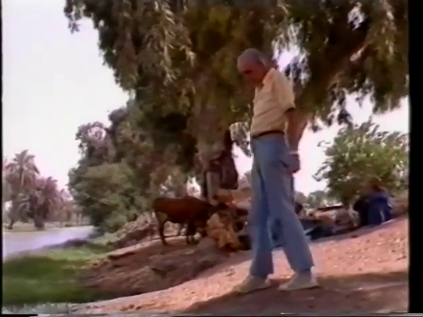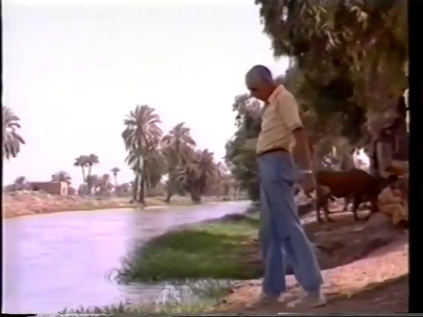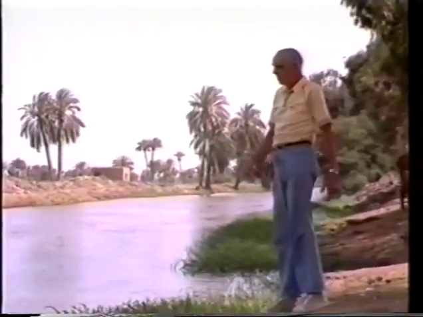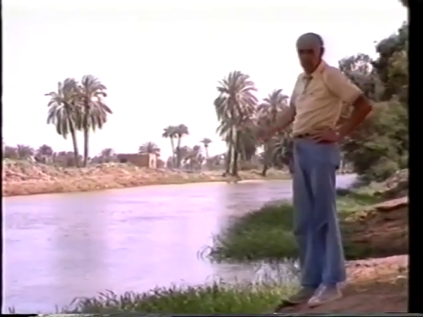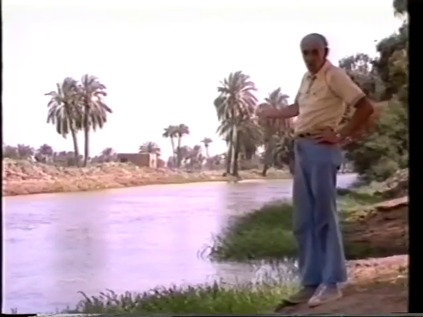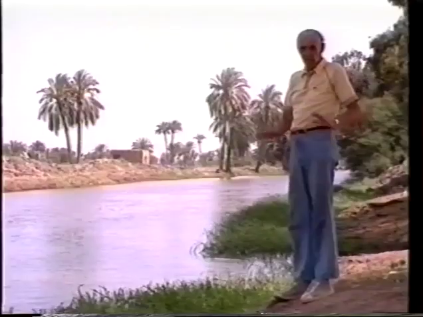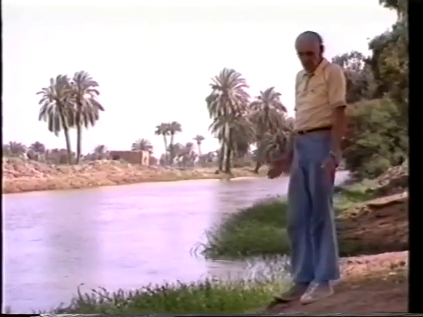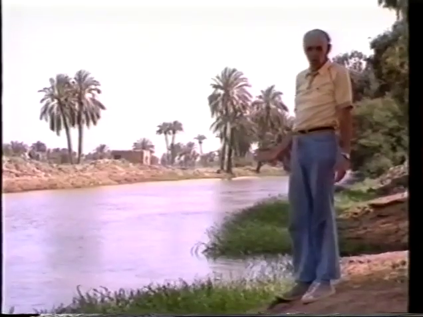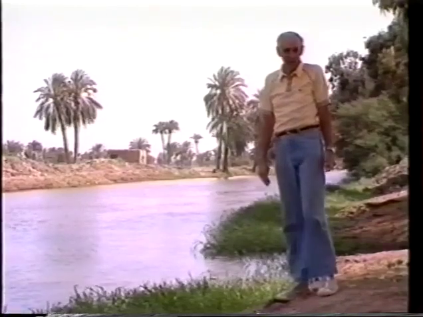Well, here we are in the Fayum, this remarkable oasis that supports so many people, and here I think is something very significant. You see this canal, it's a very large canal, and it comes a long way and flows into this oasis which is below sea level and enters a vast lake, and it brings fertility to this whole area. Now, the interesting part is that this is called Joseph's Canal, and nobody knows where it got that name. It seems to go back a long way.